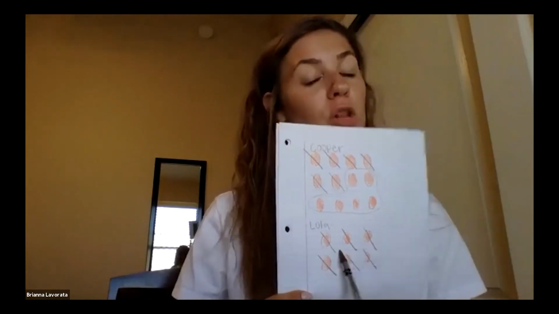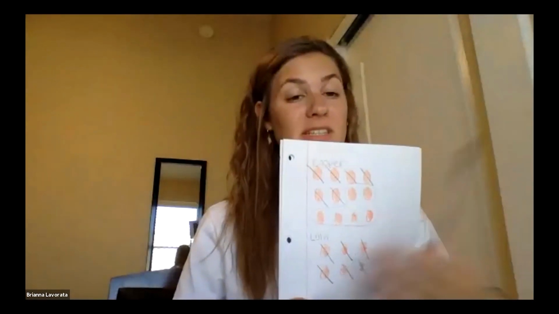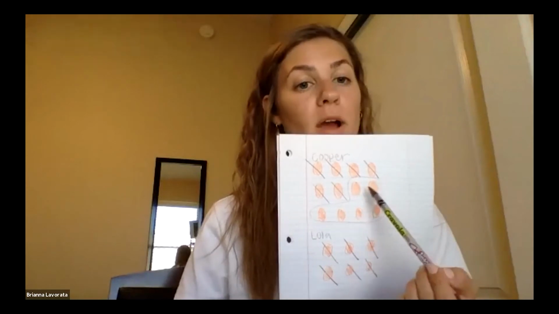Because Lola only picked 6, so we're gonna cross out 6 on Cooper's pile because we wanna get rid of 6. We know that they both picked at least 6 oranges. So now we have 1, 2, 3, 4, 5, 6 left over. So now that is telling me that Cooper picked 6 more oranges than Lola.